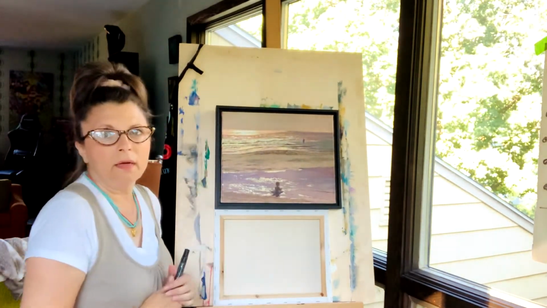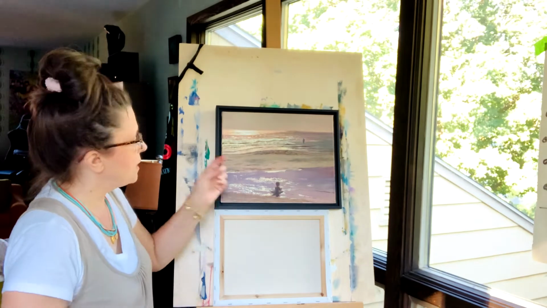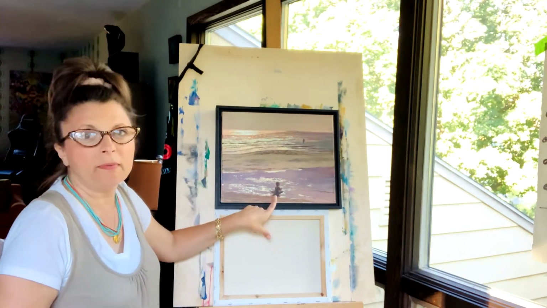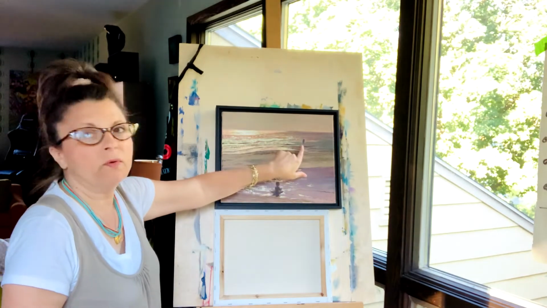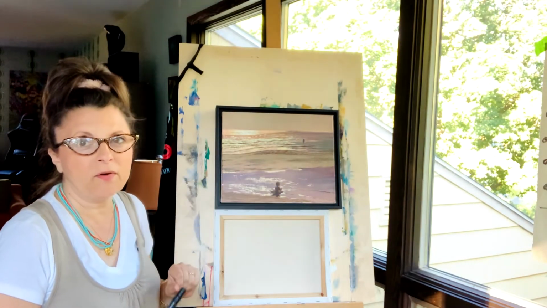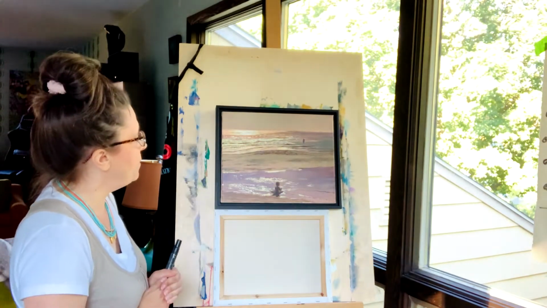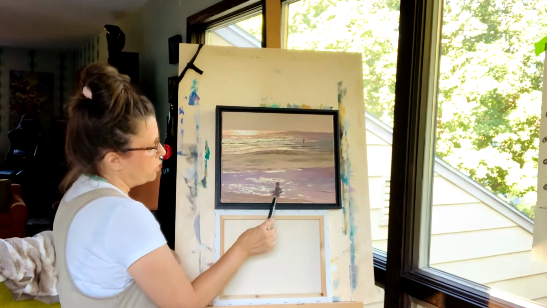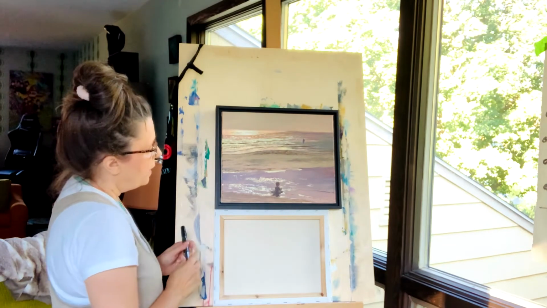Here's another one. This is actually on the Cape, a photograph I took of my son when he was probably 7, and my husband who was in the water fishing. I don't know if you can see that as far away, but obviously the image in the water is much smaller. My son is closer and he's bigger.